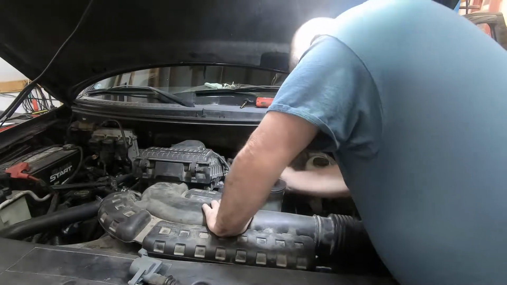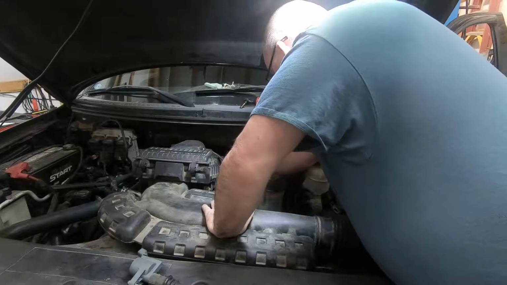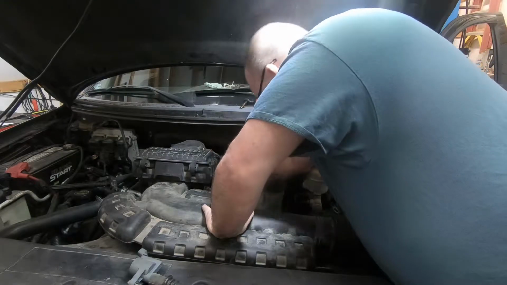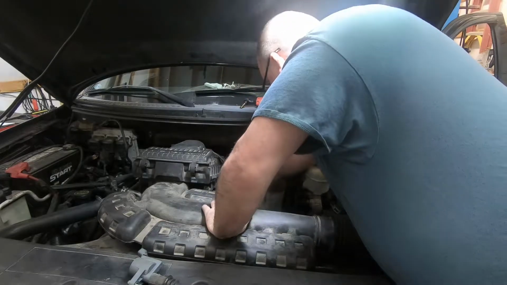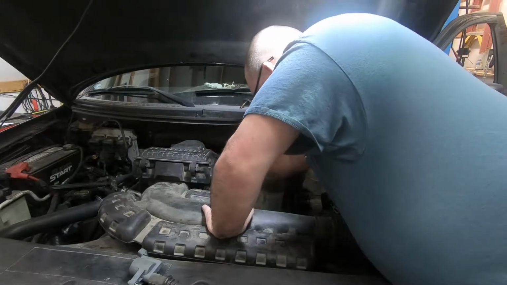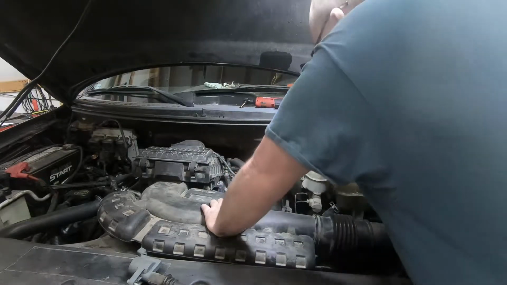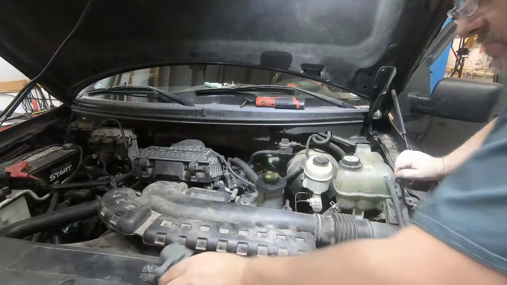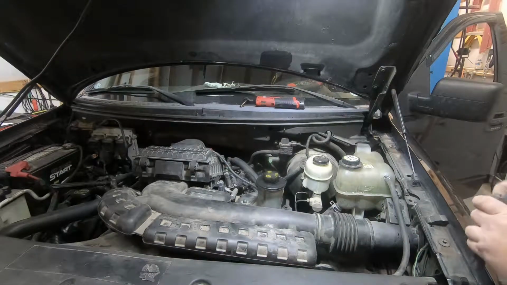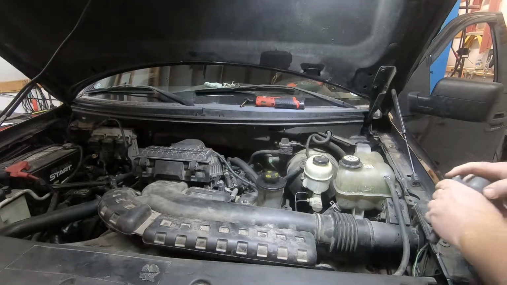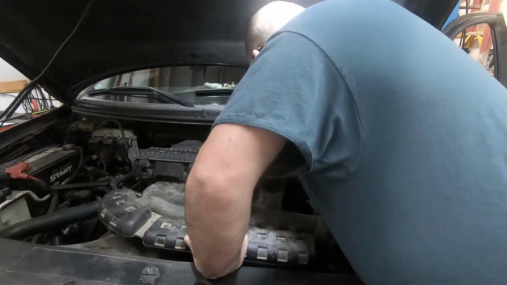So we want to take the coil number 8, insert it into cylinder number 7. We'll take coil number 7 and place it into cylinder number 8.